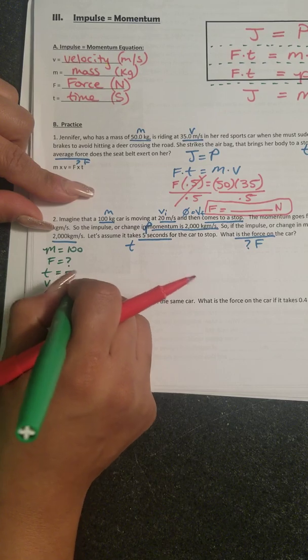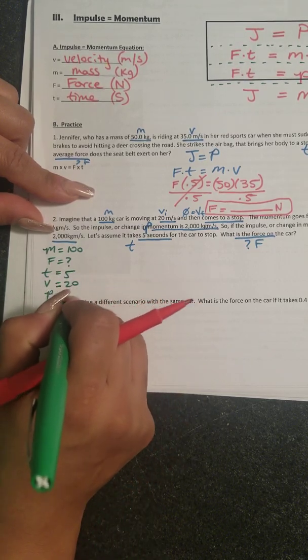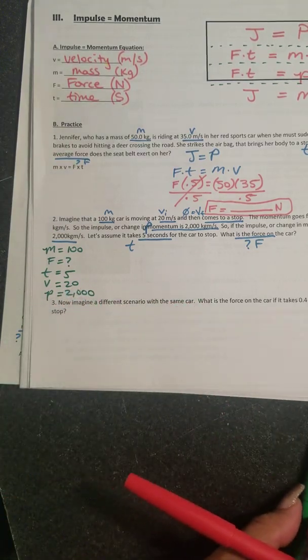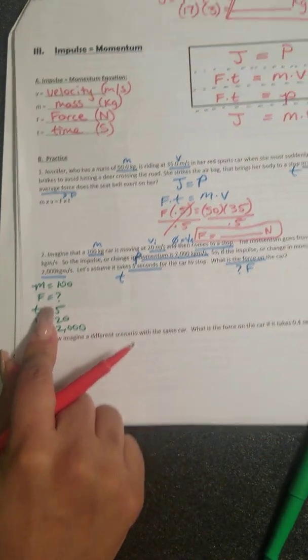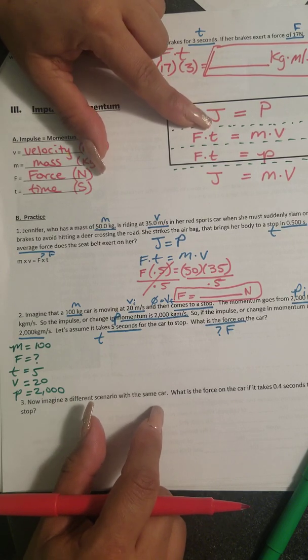Velocity is 20. And they even told me that P is 2,000. Okay. So that's all the variables that I have, and I'm looking for force. Which side is force on? Force is over here on the J or impulse side.